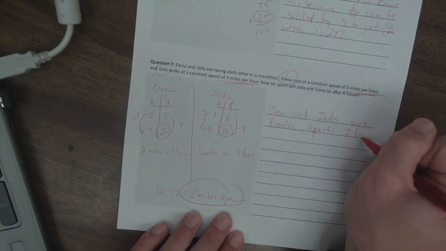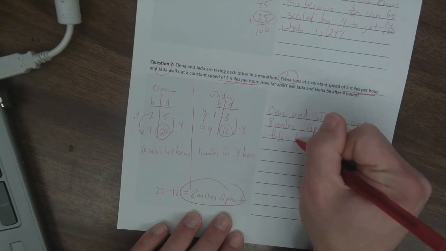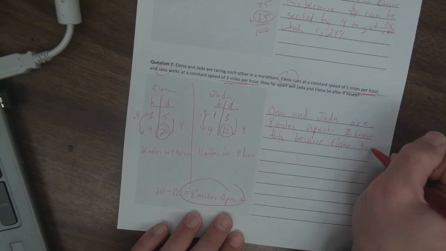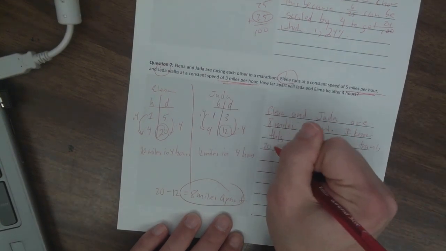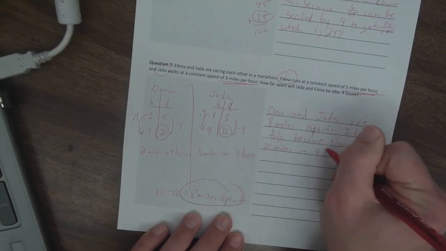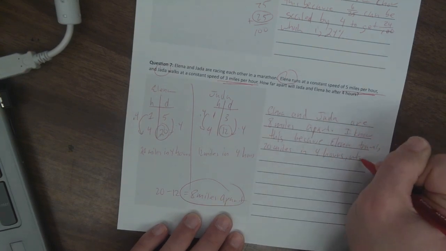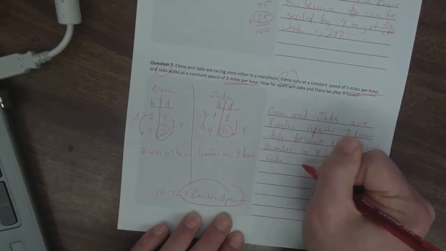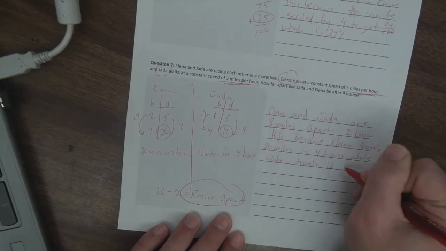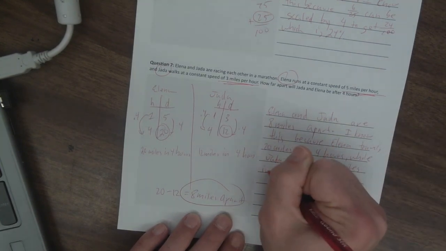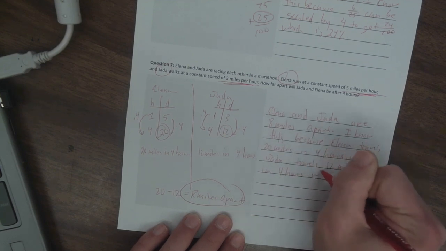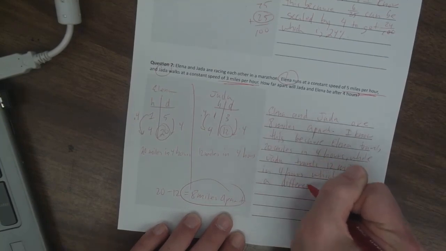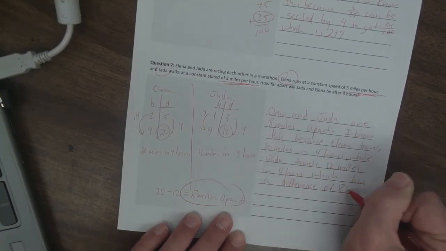And we'd say, I know this because Elena travels 20 miles in 4 hours, while Jada travels 12 miles in 4 hours, which has a difference of 8 miles.